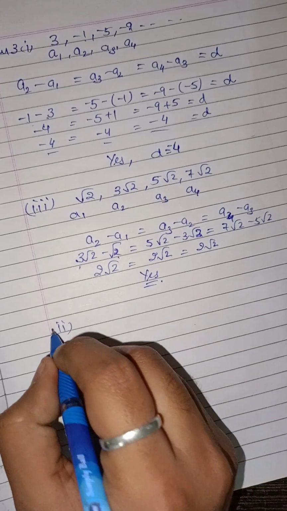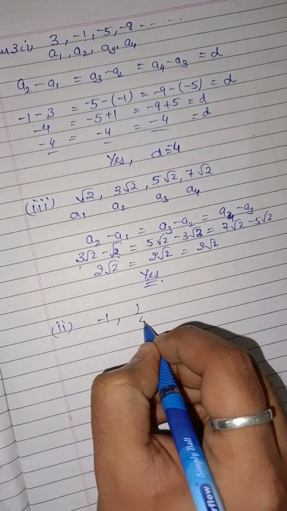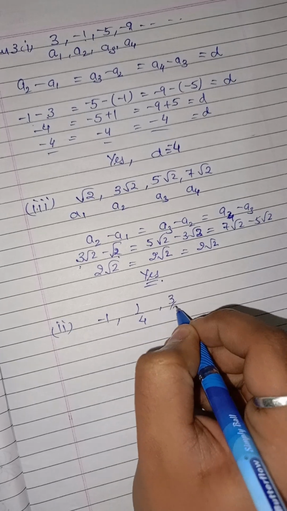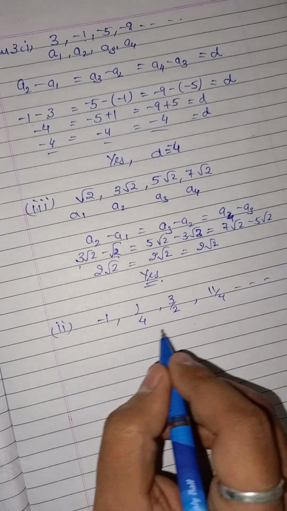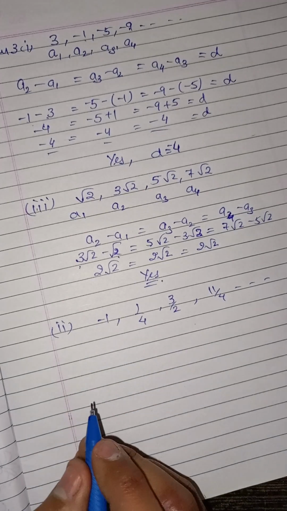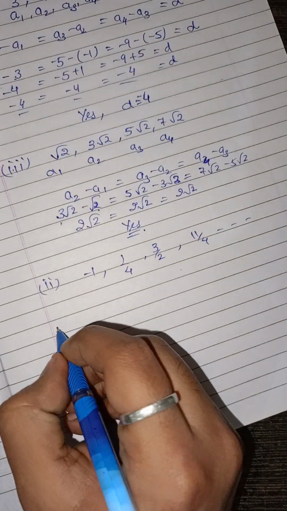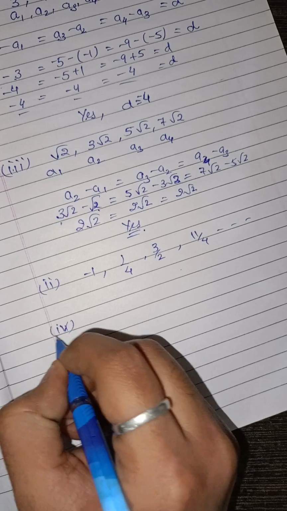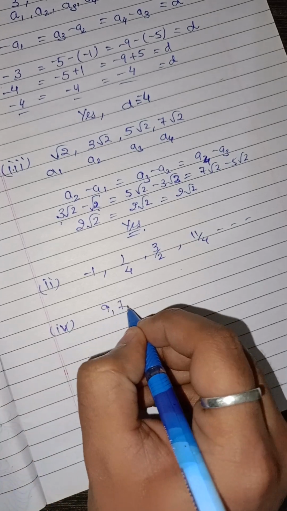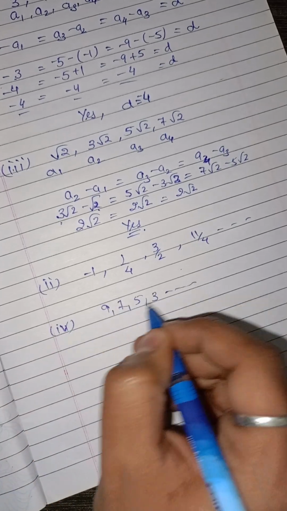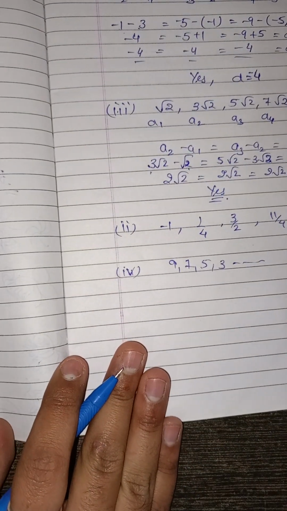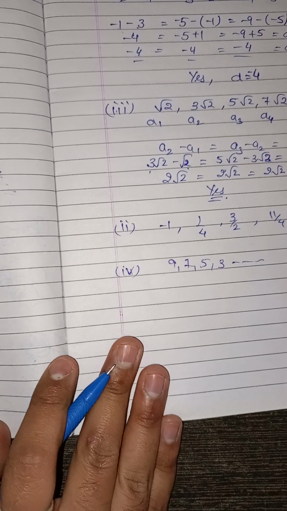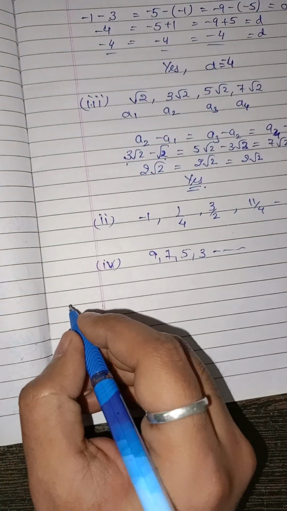The second one is -1, then 1/4, then 3/2, and then 11/4, and so on. So please comment the answer if you find whether this is an AP or not. And also look at the fourth one, which is 9, 7, 5, 3, and so on. Okay, so these are the questions. Now let's do two more questions, and this would be the end of the video.